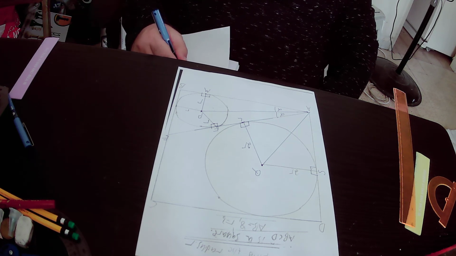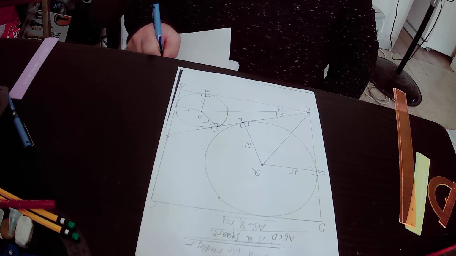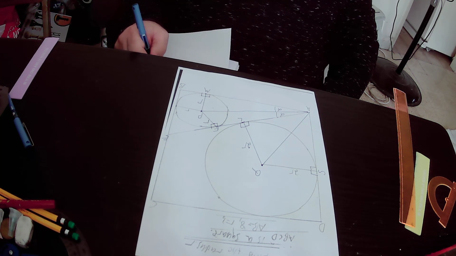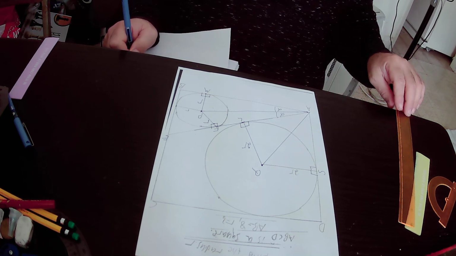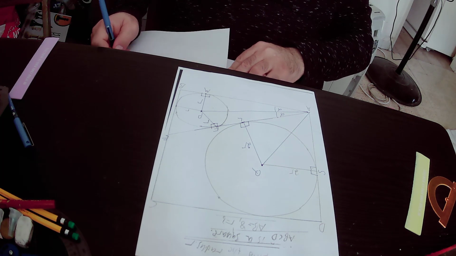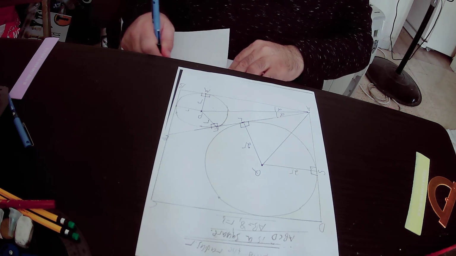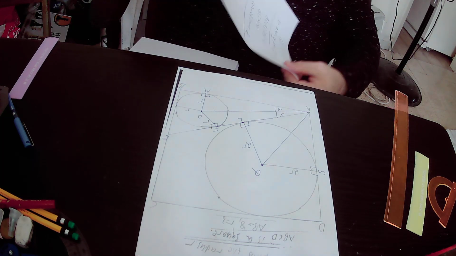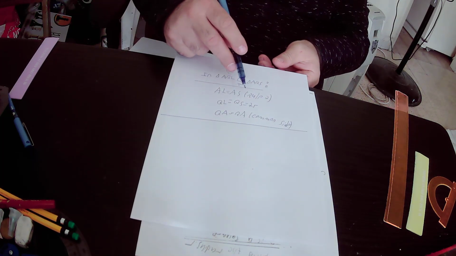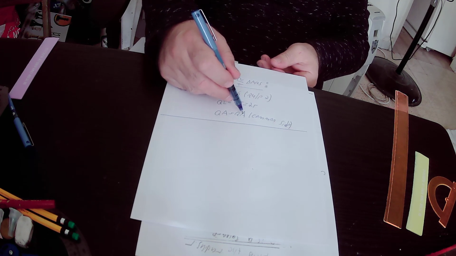So we can write down that QA equals QA is a common side that belongs to both triangles.